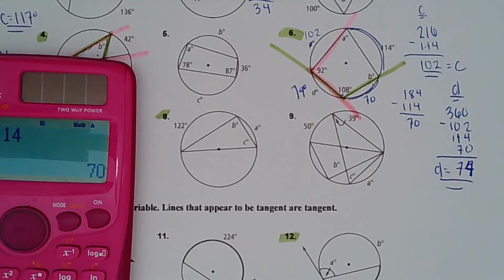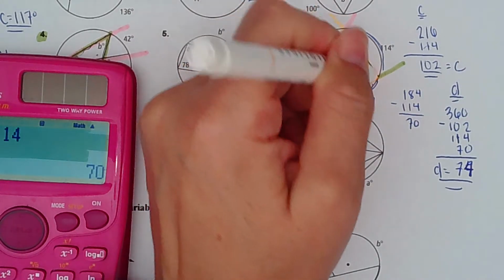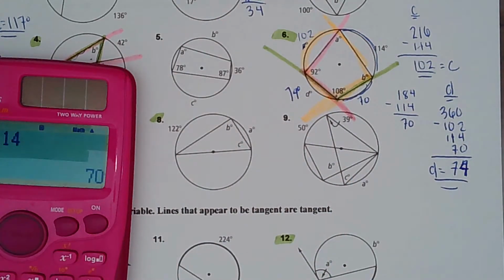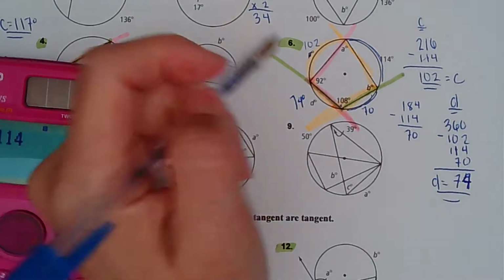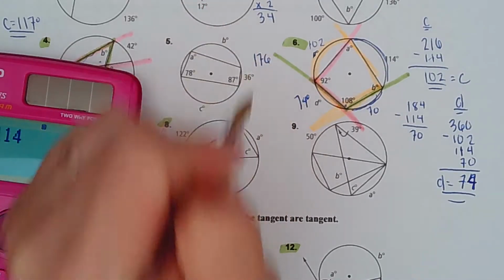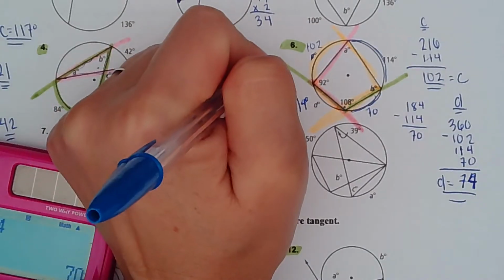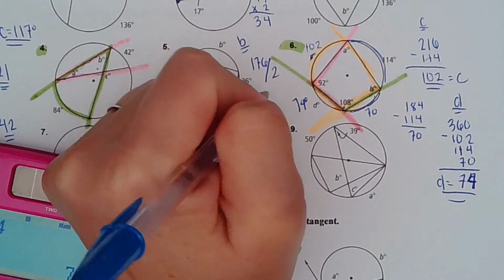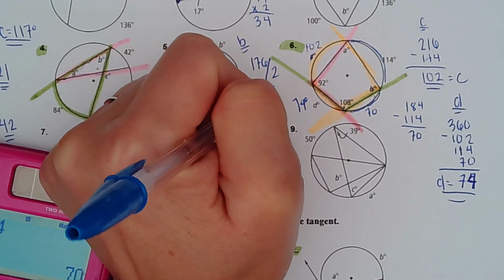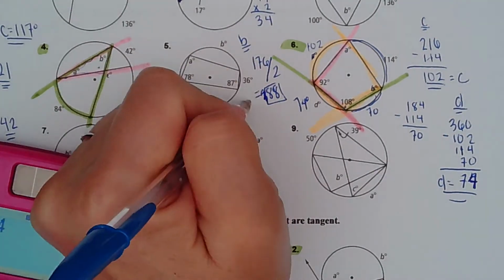Okay, so that's bringing me to angle B. You're like, how is it bringing you to angle B? So if I look right here, I'll see that angle B intercepts this arc, which I know that arc measure. I know that when I add 102 and 74, I end up with 176. So to find angle B, because it's an inscribed angle, I'm going to divide that by 2, and I will get 88. Sorry, not 180. I will get 88. So I know that angle B equals 88.